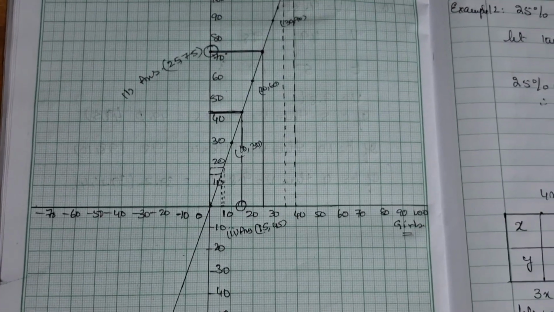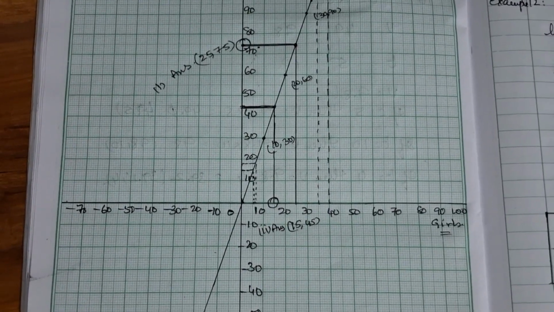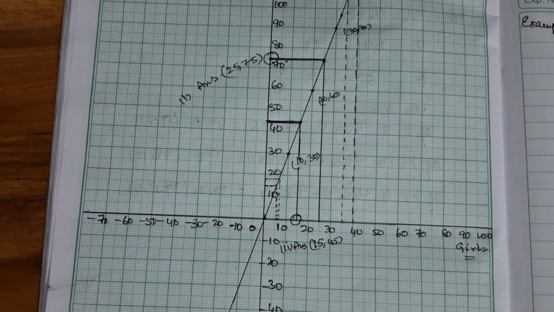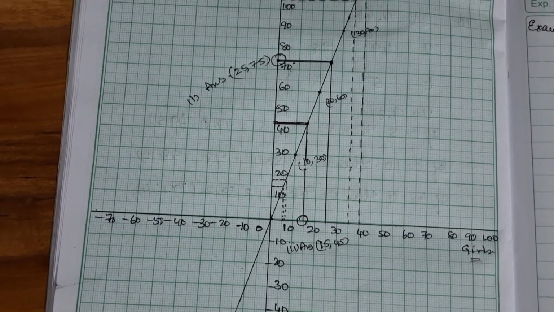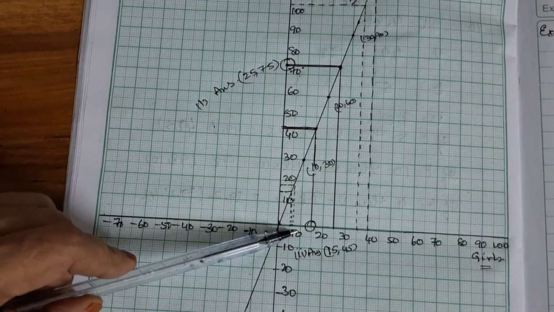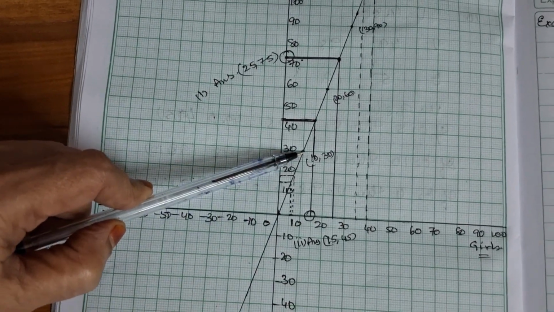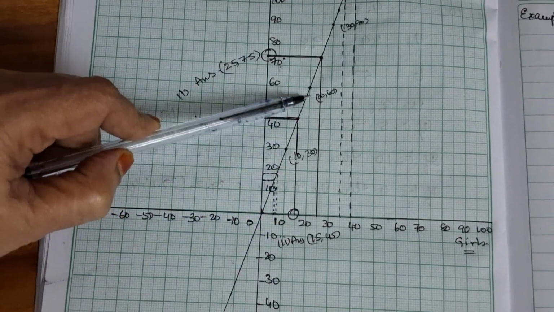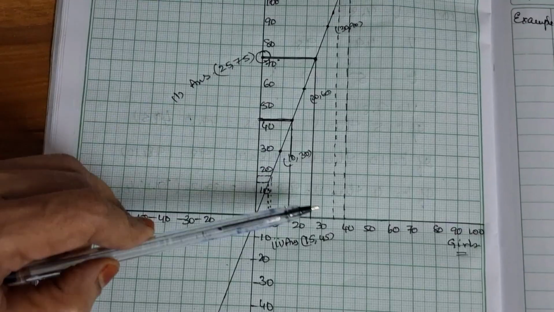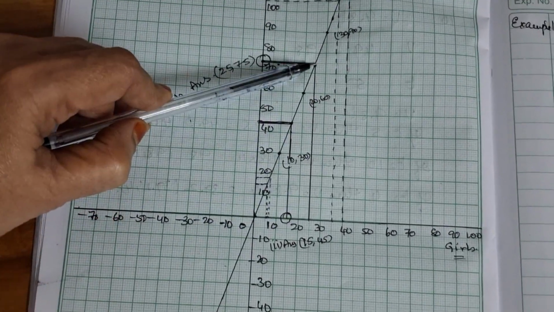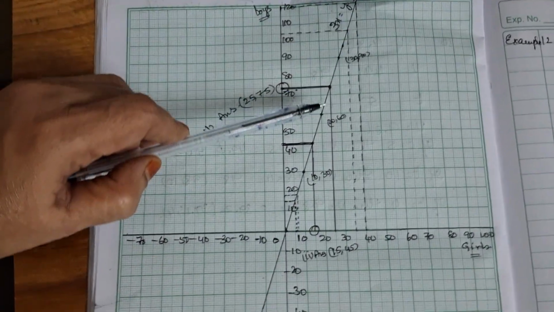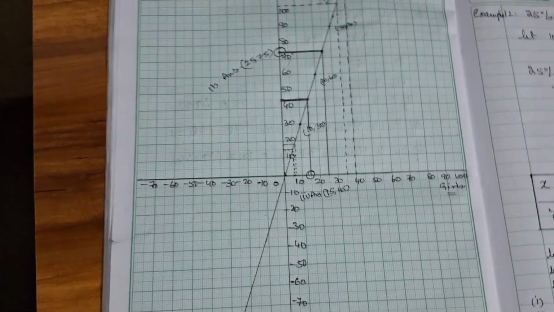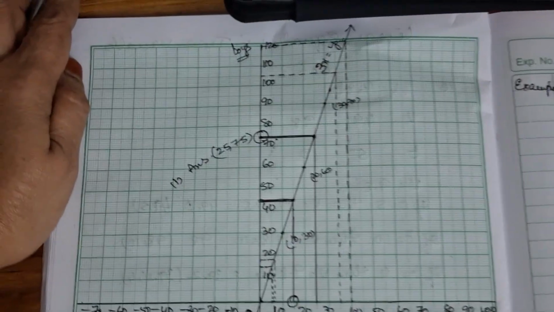x as 10, y is 30. See, x is 10 and y is 30. This is 30, this is the point. x is 20, y is 60, this is the point. And x is 30, y is 90. So see, this is the line that I have got. This is the straight line that I have got with the equation.